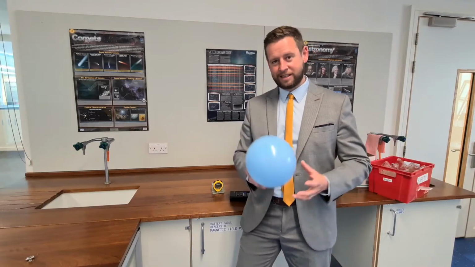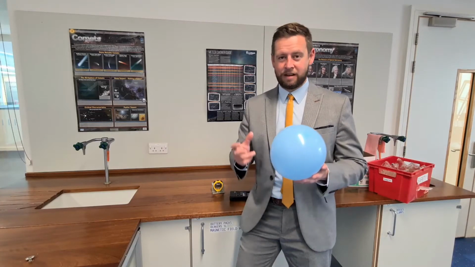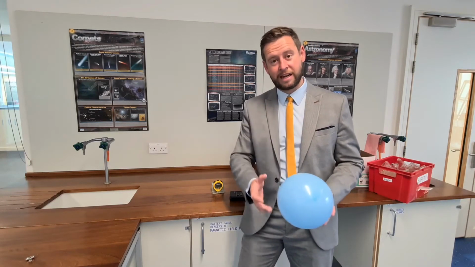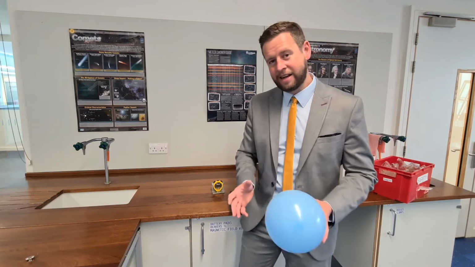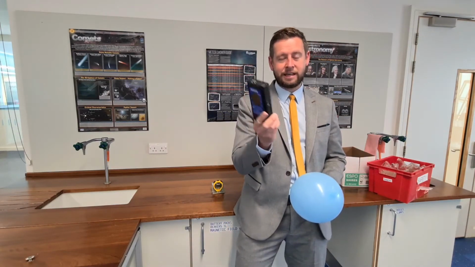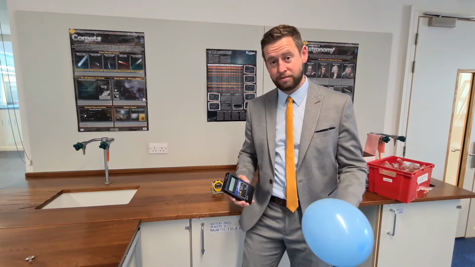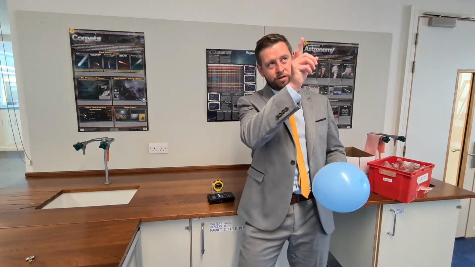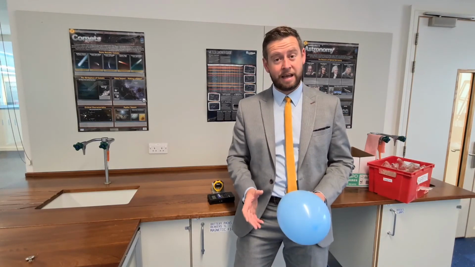To make sure this experiment is valid, I've blown up a second balloon that I'm going to leave in the room for the same amount of time as the one that's left in the airflow. At the end, I'm going to use this large aperture radiation detector to measure the radiation coming off both balloons. If I'm right, we should get more radiation from the balloon that's in the airflow.